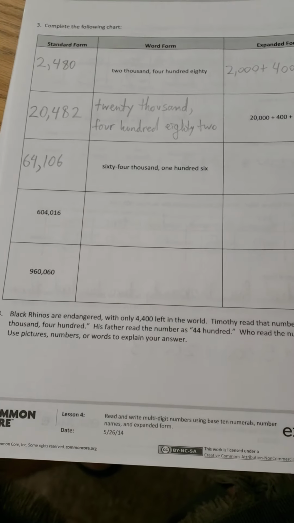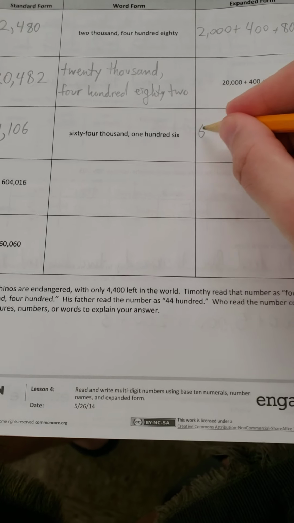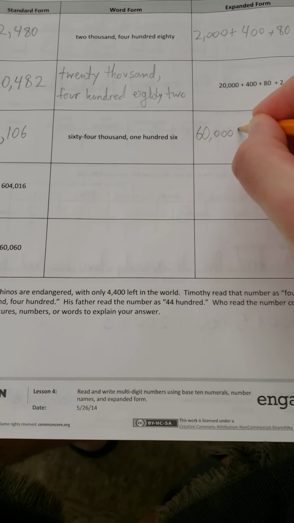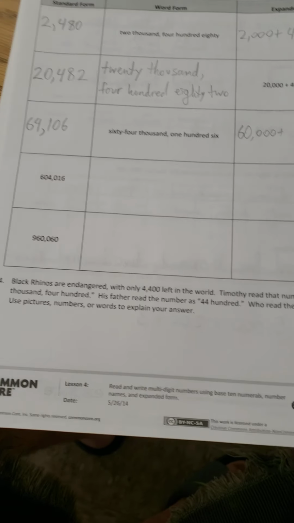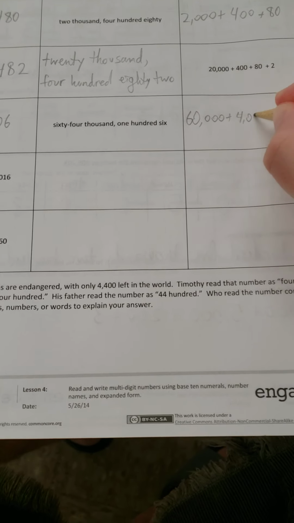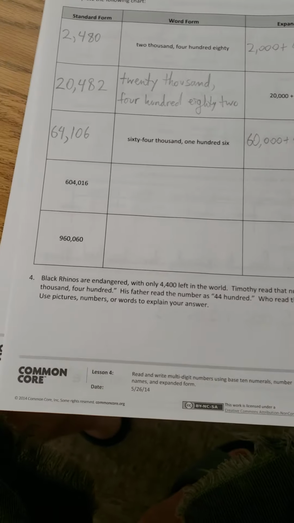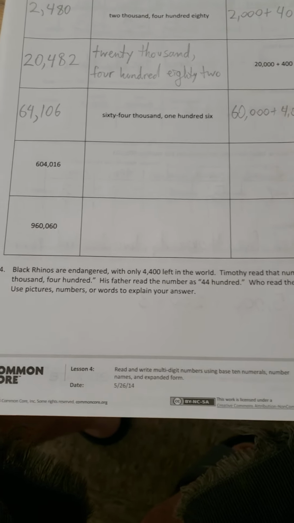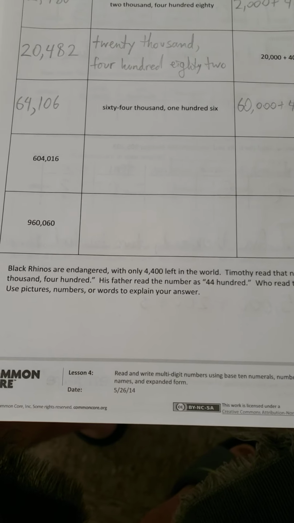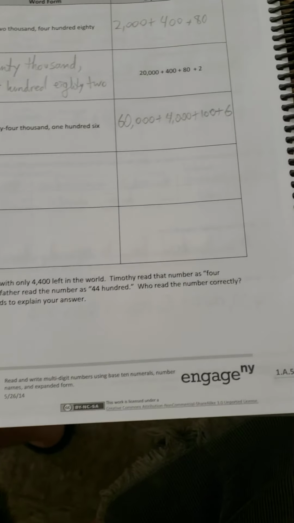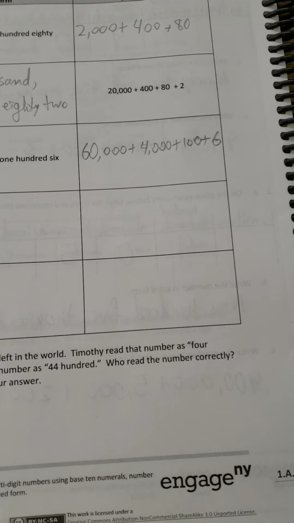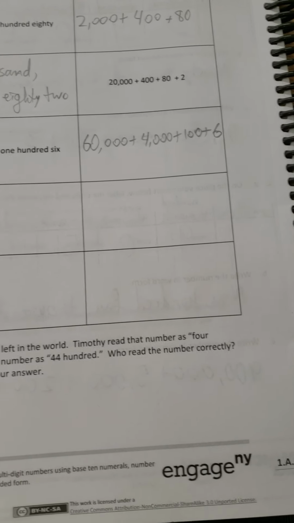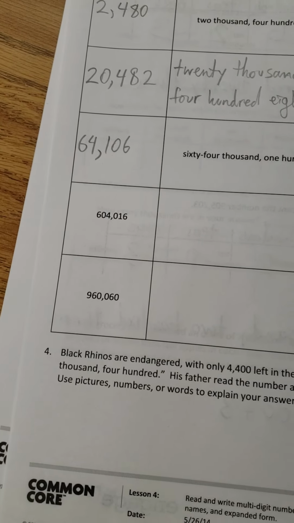We have a 6 in the 10,000s place. So that's 60,000 plus a 4 in the thousands place, 4,000, plus a 1 in the hundreds place, 100, and then just a 6 in the ones. 60,000 plus 4,000 plus 100 plus 6 would equal 64,106.